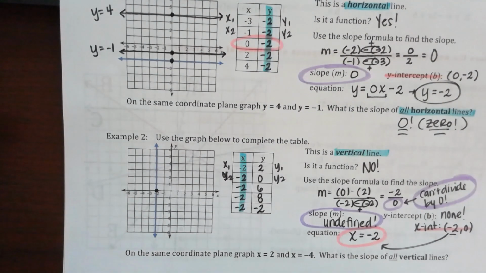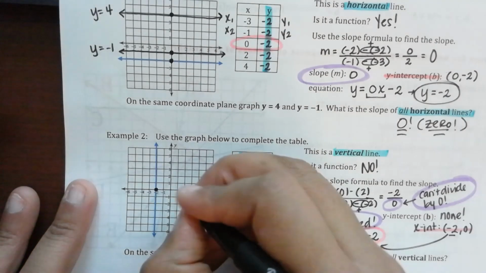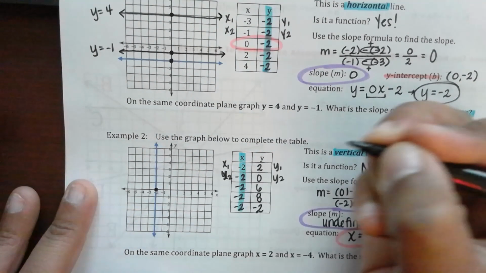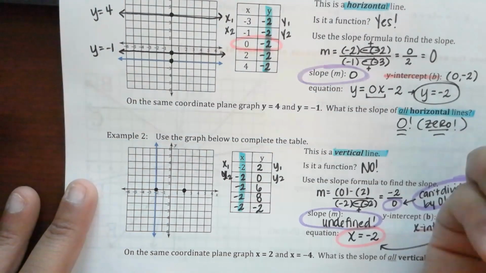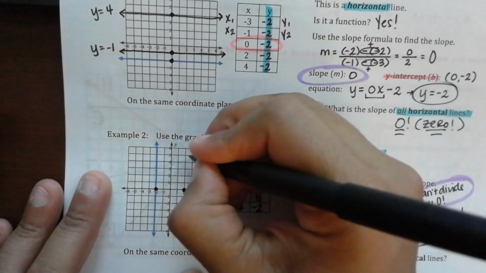So on the same coordinate plane, we're going to graph x equals 2. From the origin, where do I need to go? Over, in which direction? To the right, because isn't that a positive? Yes. How far? 2. And what line am I creating? Up or down? Which is called a vertical line.